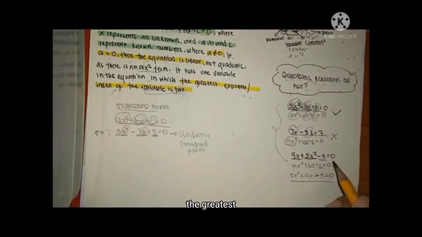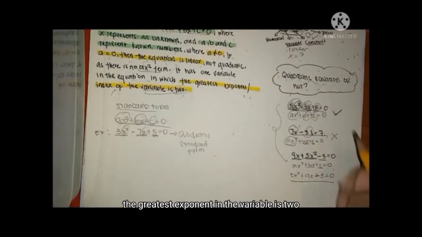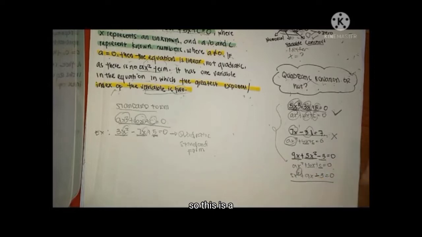The greatest exponent of the variable is 2. So this is a quadratic equation.